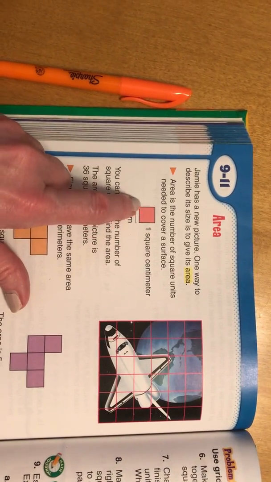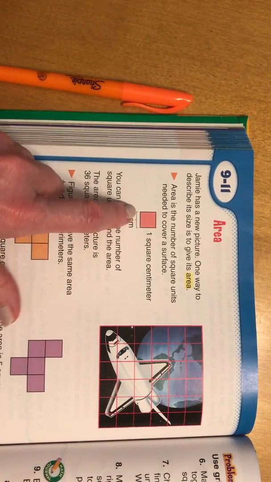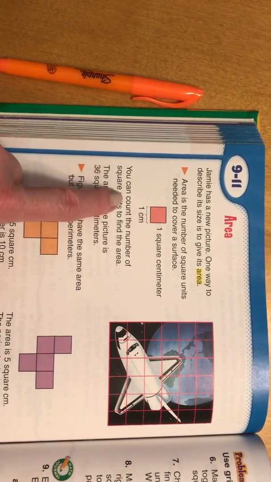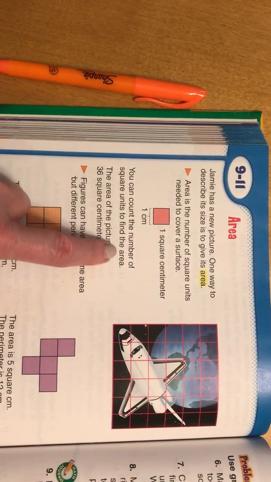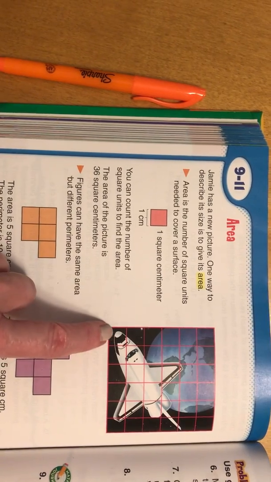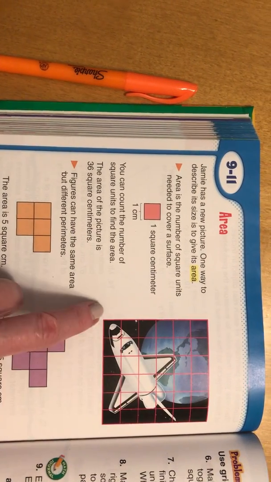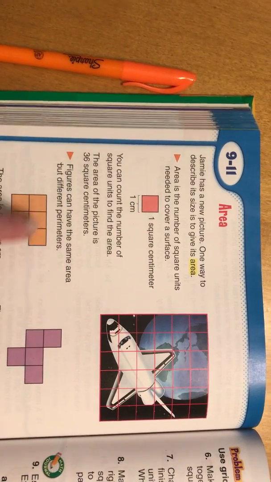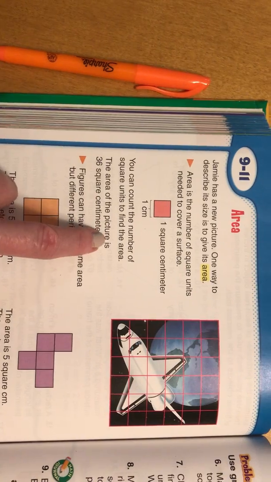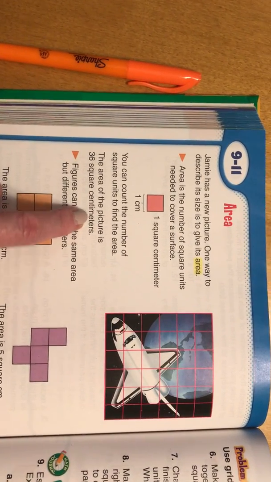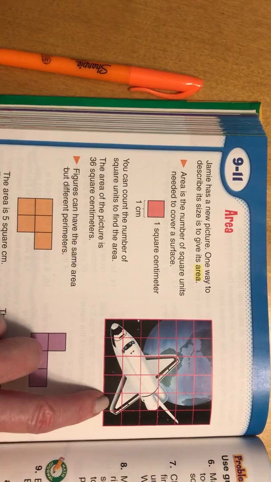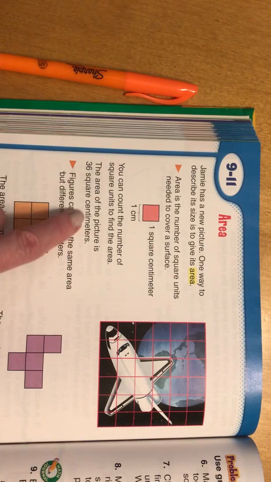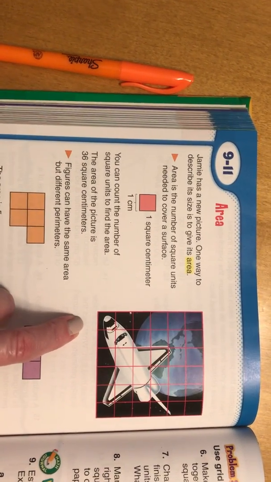So we have 4 equal sides. They're each a centimeter long. So that makes it a square centimeter. You can count the number of square units to find the area. So we could count each one of these squares. Notice they're the same size as this pink square, the square centimeter right here to the left. It says the area of the picture is 36 square centimeters. So we could right now count each of these squares, and they've just told us that it would be 36 square centimeters. We would count 36 of them.